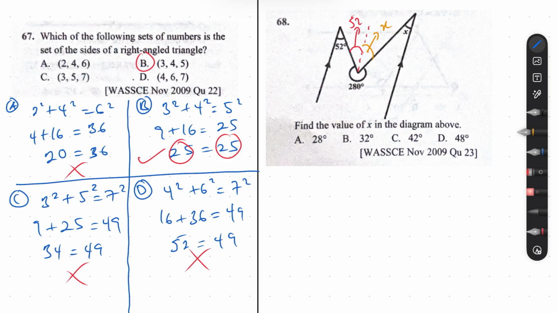So finally, when you look at this side right here, we have a circle, right? And we know that the angles at a point, when added together, give 360. So this angle plus this angle plus this angle should give us 360.